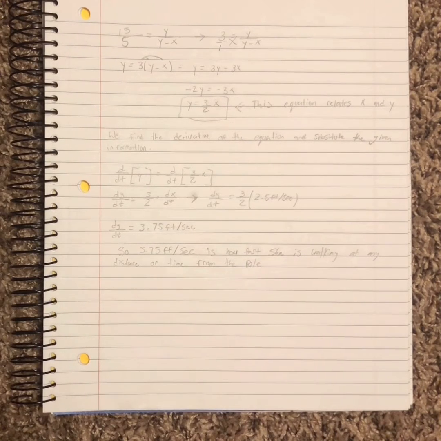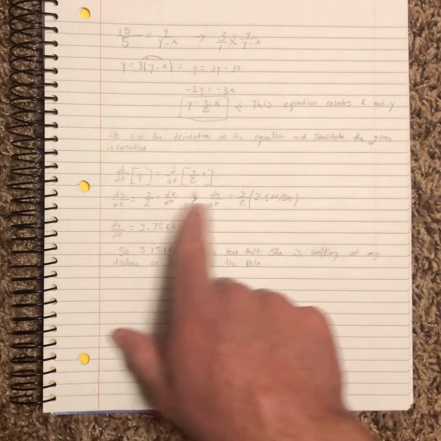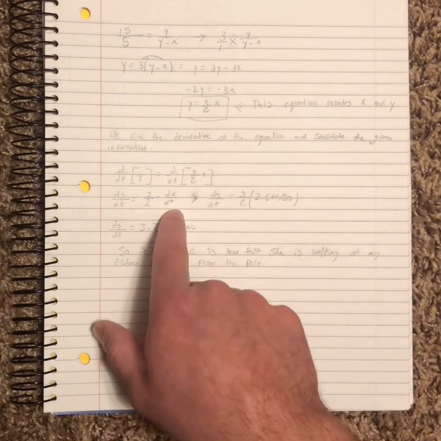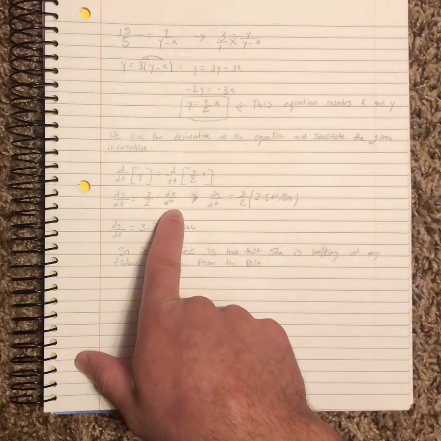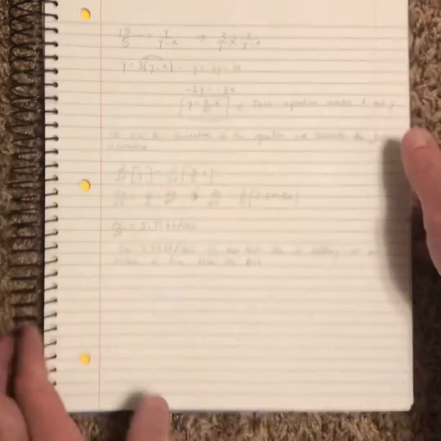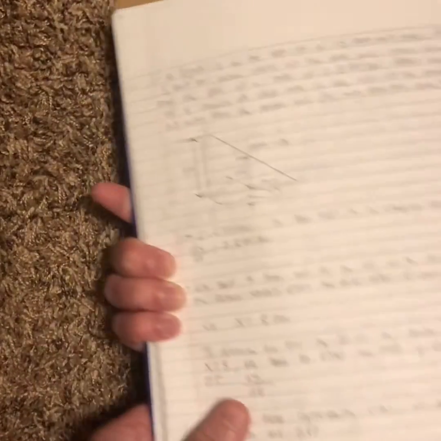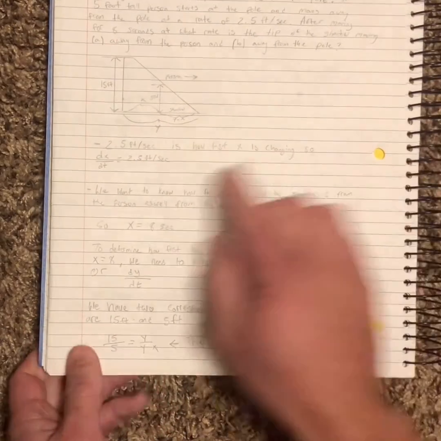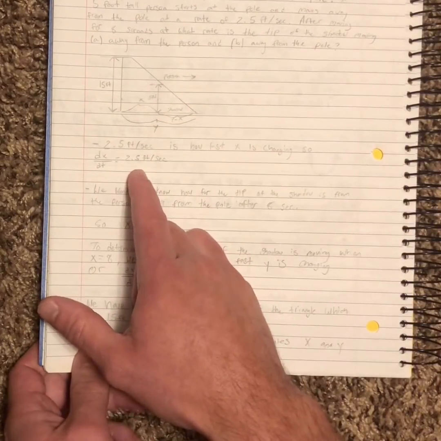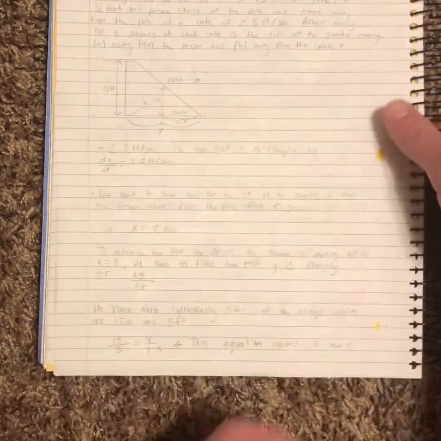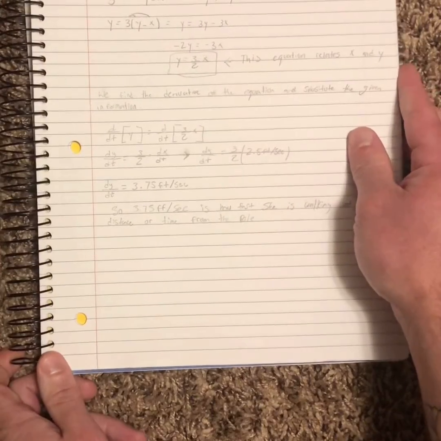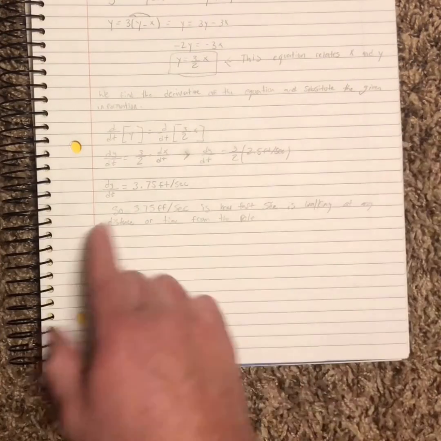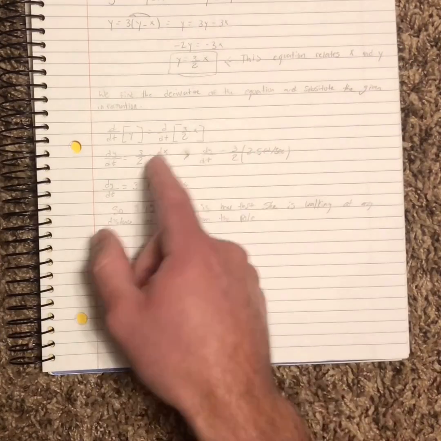We know what dx over dt is already from earlier on. Dx over dt was 2.5. That's how fast X is changing. So then you just substitute that into the equation.